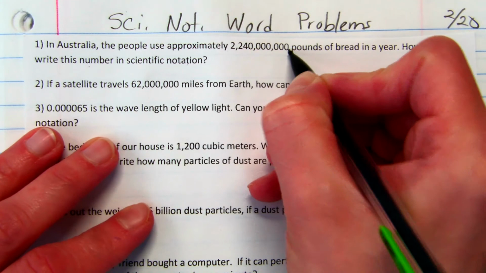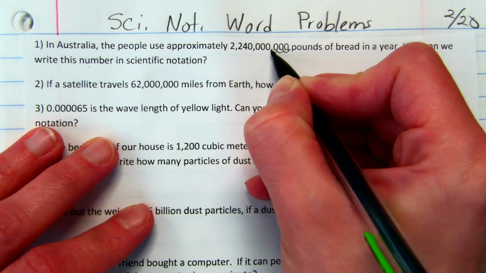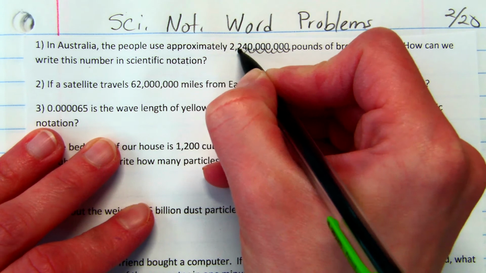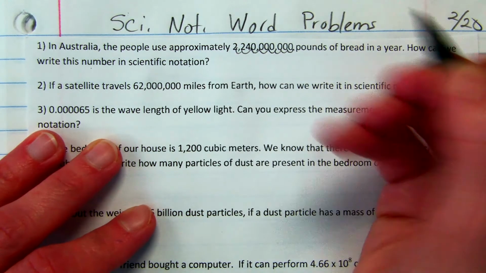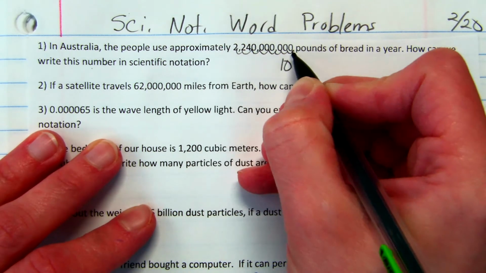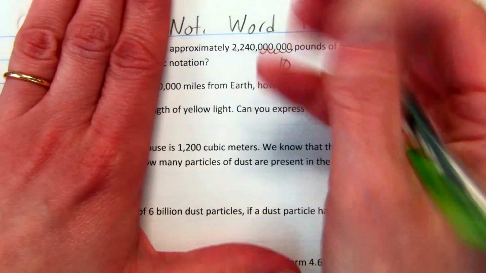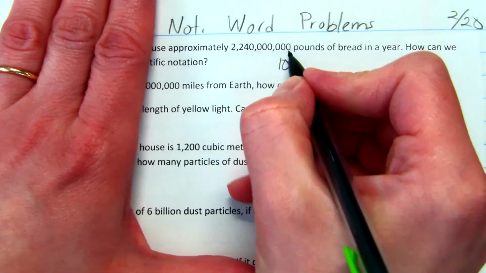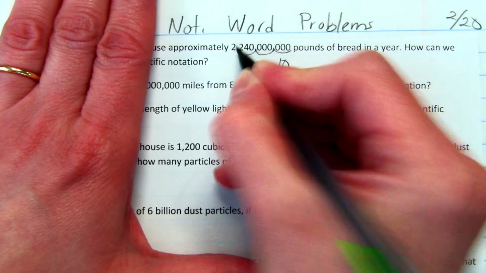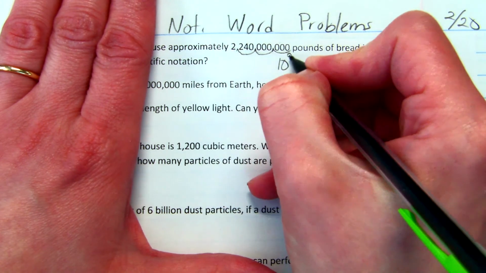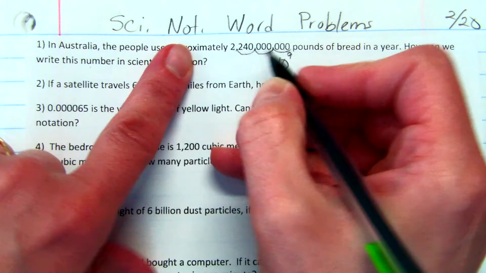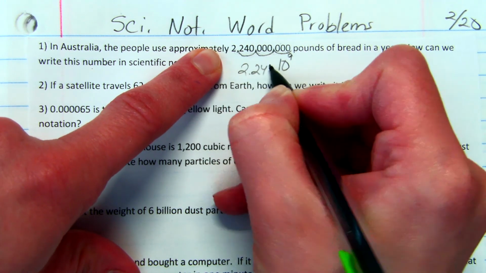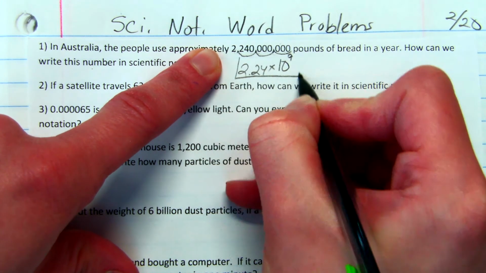So we just take our decimal, count 1, 2, 3, 4, 5, 6, 7, 8. Did I count that right? It should be 9. I'm thinking that too. Yeah, because it's going to be 3, 6, 9. I'll just count it by threes. So I know it's 10 to the 9th. And then the decimal in the front would be just 2.24. And we leave off all of the zeros.